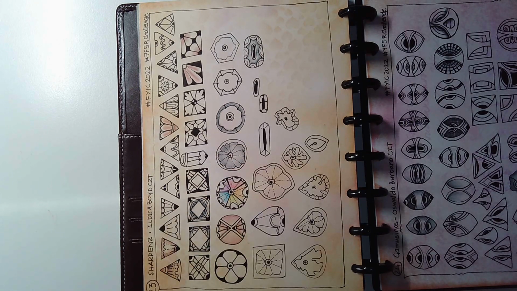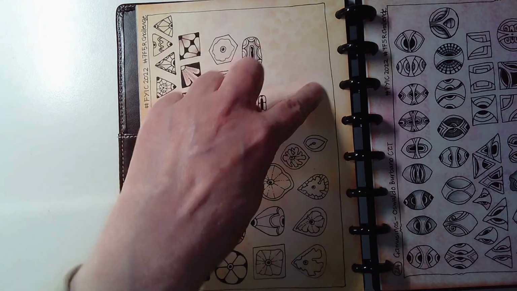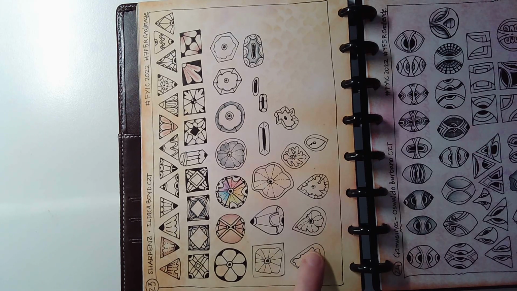And I went with that and came up with things like this. So that was fun. Big gap here. I did run out of ideas with this one. But I think this is one that will really stick with me.